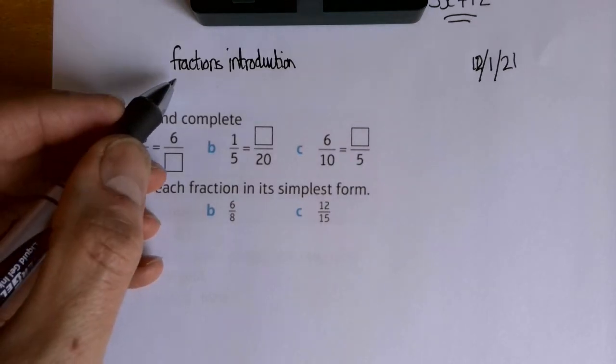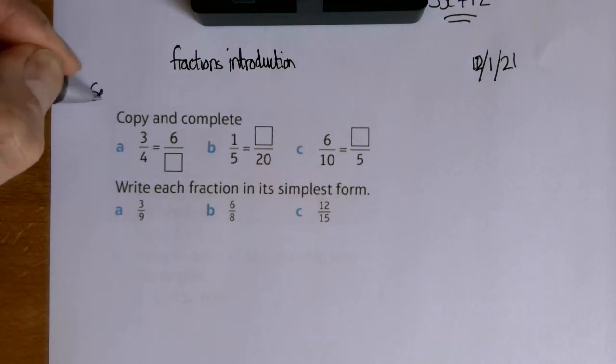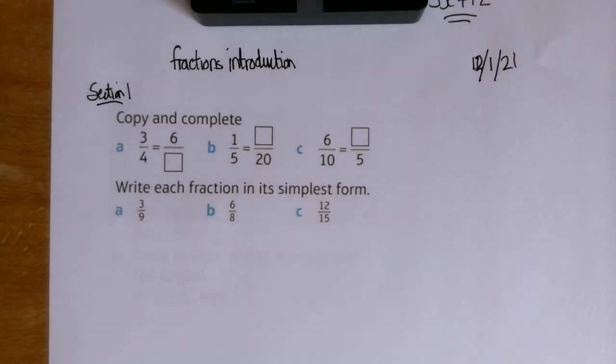So, our objective today, fractions introduction, date's Tuesday the 12th, and I'm going to go through 4 sections. So I'm going to call this section 1. And in each section, I've just got you a number of questions which I'm hoping you could do, although I'm quite happy if it's all a bit rusty and you're going to find it a bit hard.